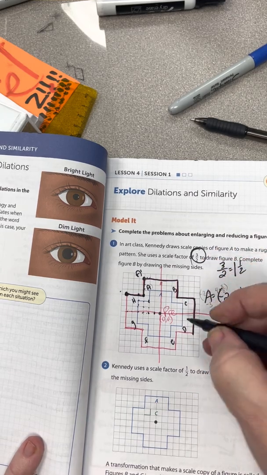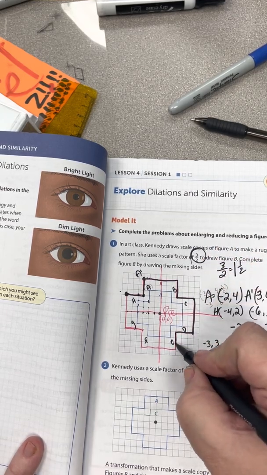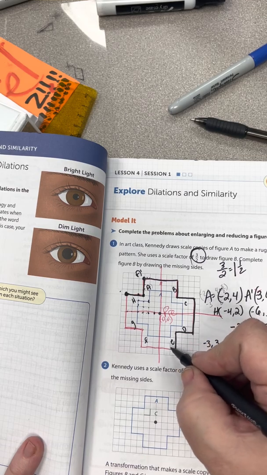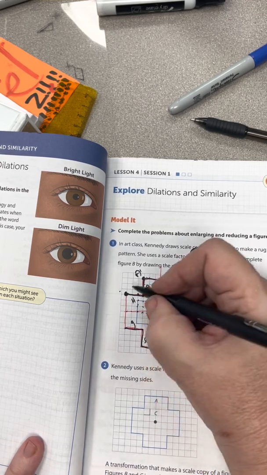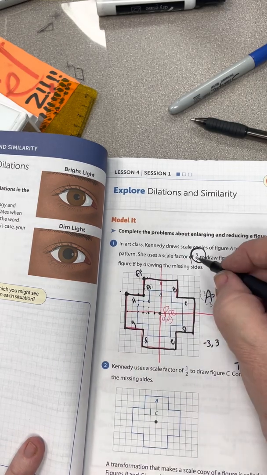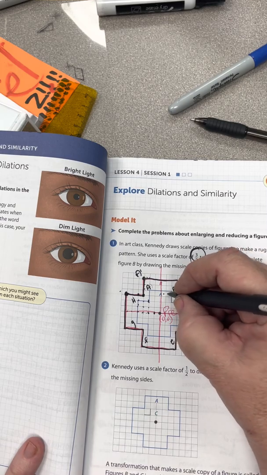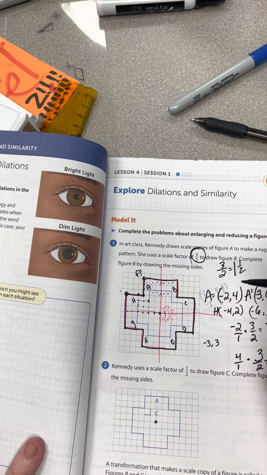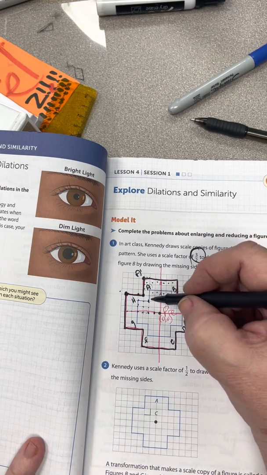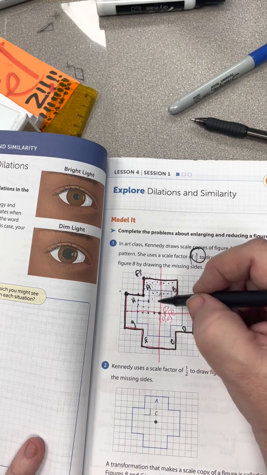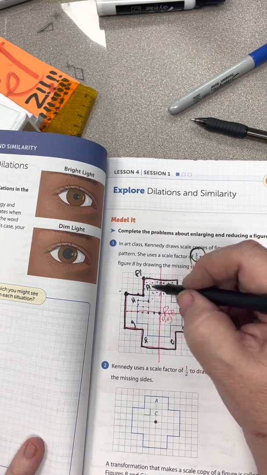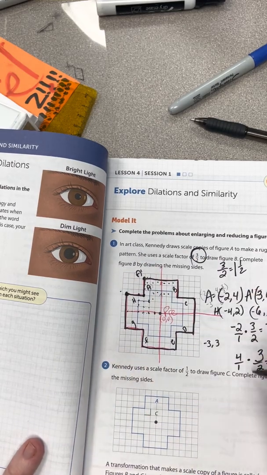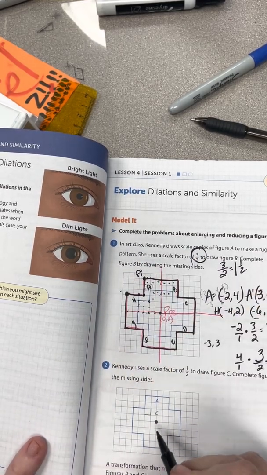Okay, so now I know that every time I'm going to go in just 1 here, but 2 here. What it's saying is, for every 2 squares, I'm going to draw 3. So here's 2, here's 3. Here's 2, here's 3. Here's 2. See, that's what I can't figure out, doing it by the squares. So that's why I had to find my coordinates, all right? Here's a little bit easier.